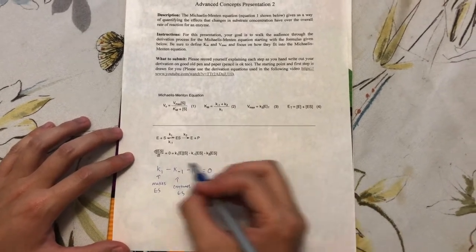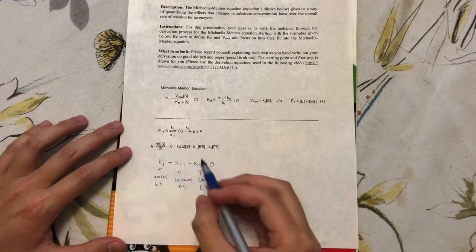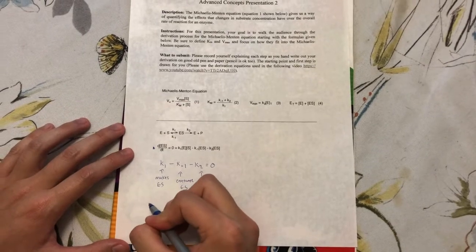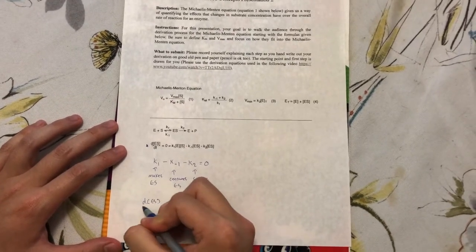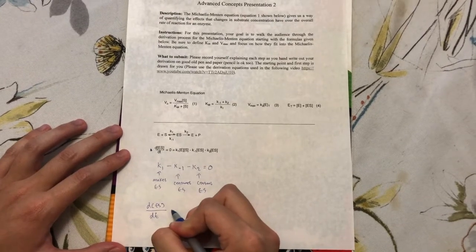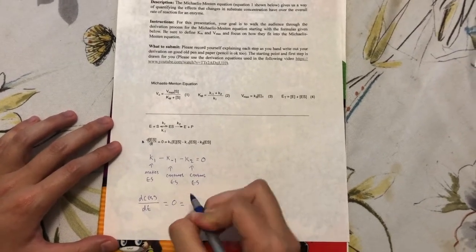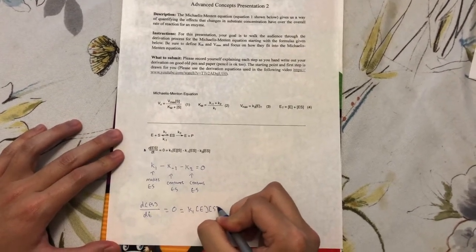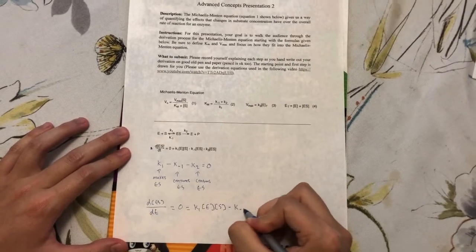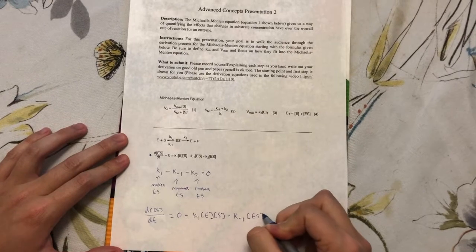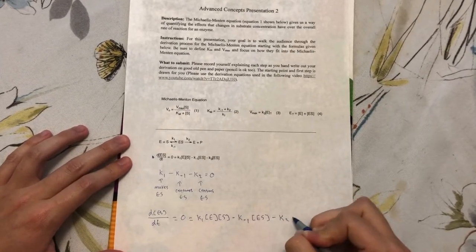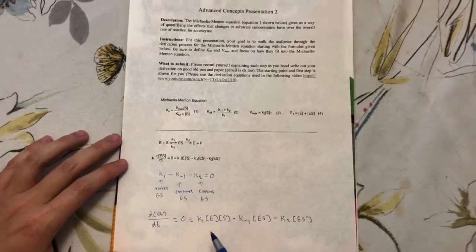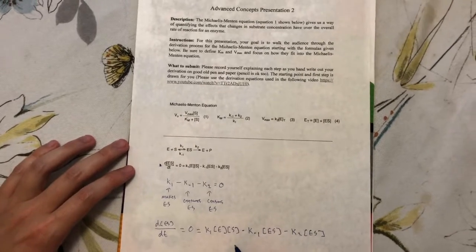So now we can use this equation that's given to us. This basically lets us know that the instantaneous change of the enzyme substrate complex over time, d[ES]/dt, is equal to 0, and it's equal to K sub 1 times E times S minus K negative 1 times ES minus K2 times ES. And this basically is letting us know that the reaction rate only depends on the concentration of the reactants.